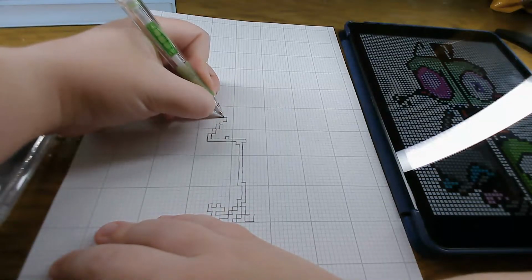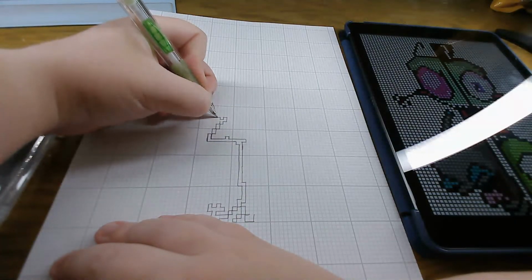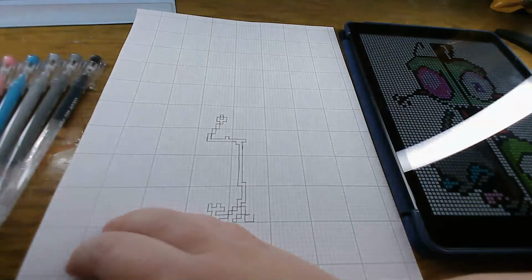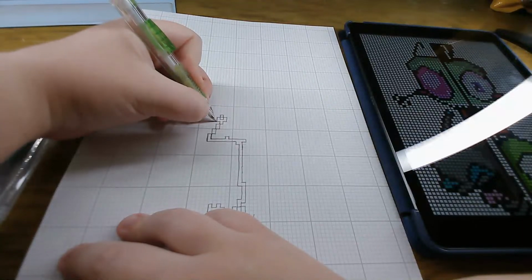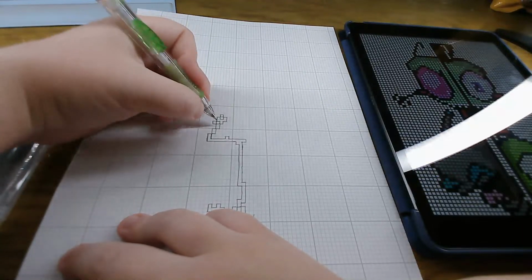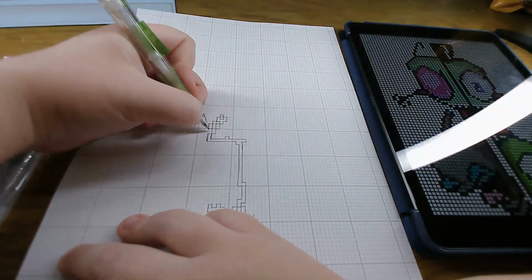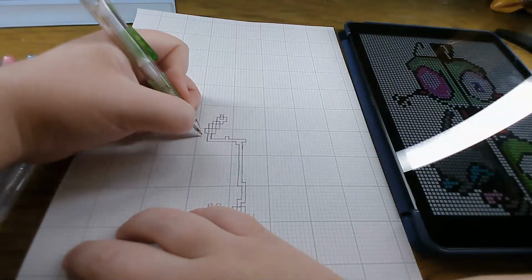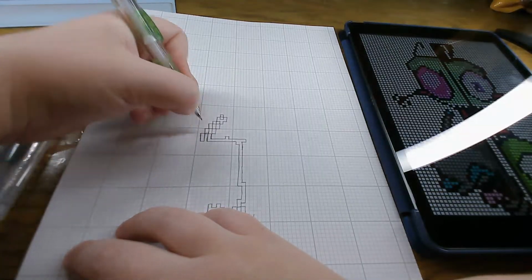Over, up 2, over, down, over, up, over, down 2, and over. And then 1 on top. Now, right here, we put 1. And we go back to doing 2s. 2, 2. And then we have a 3. Okay?